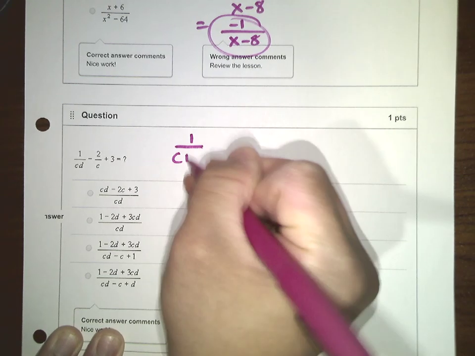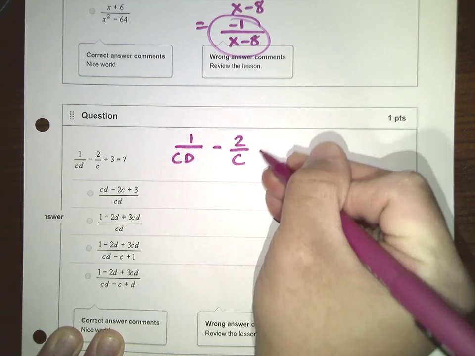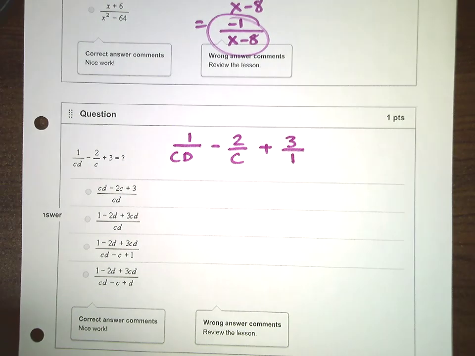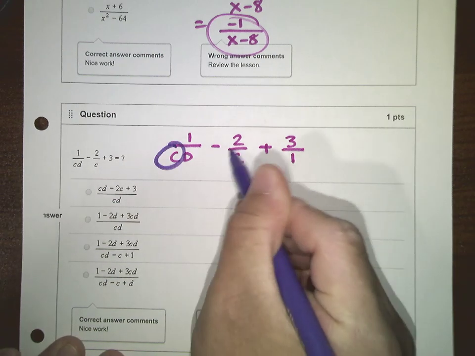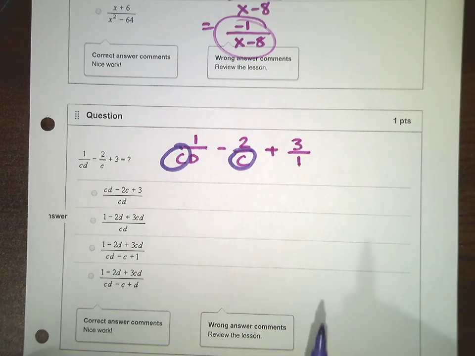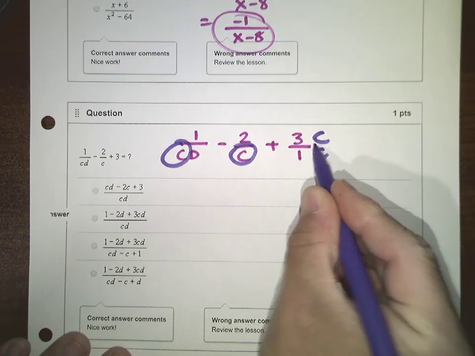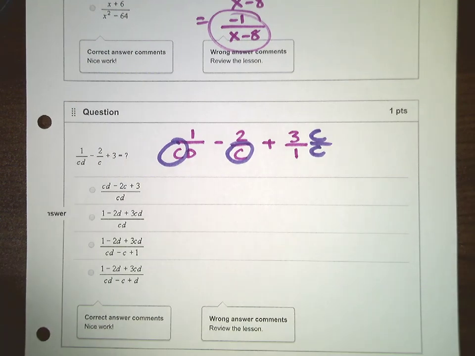All right. So now here's another one. 1 over cd minus 2 over c. And then I'll write the 3 as just being 3 over 1. And then I notice that the first and the second term have a c in the denominator. So I'm going to multiply the third term by c over c. And then the first term has a d, but the other ones do not.